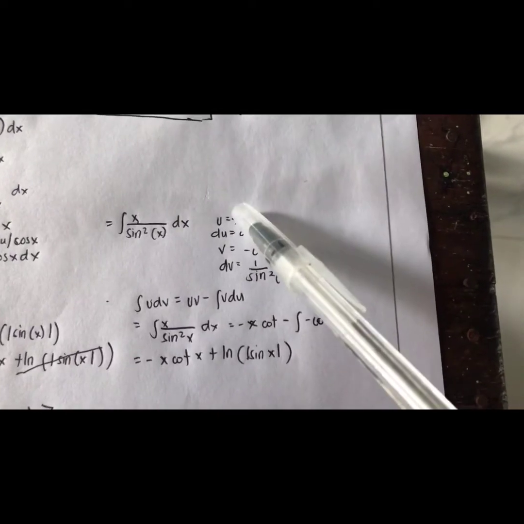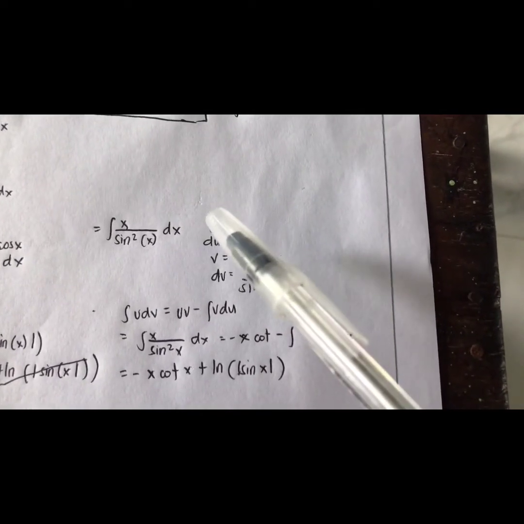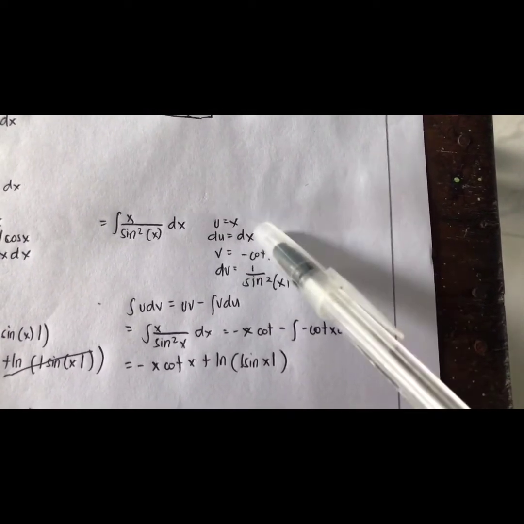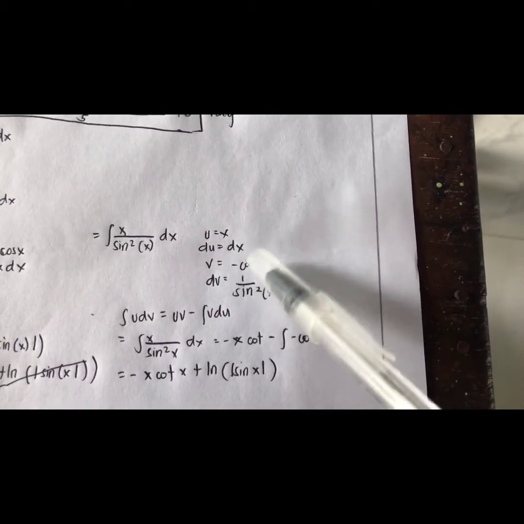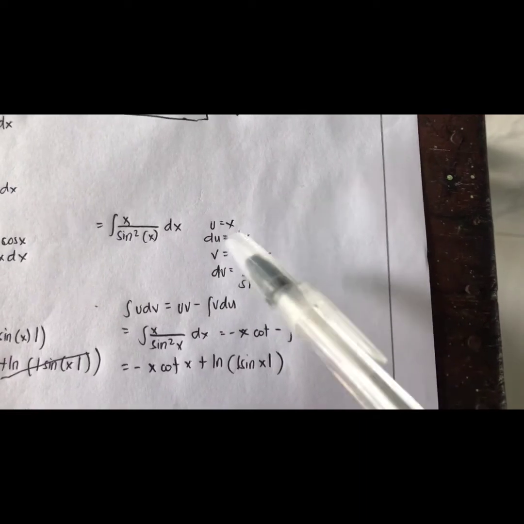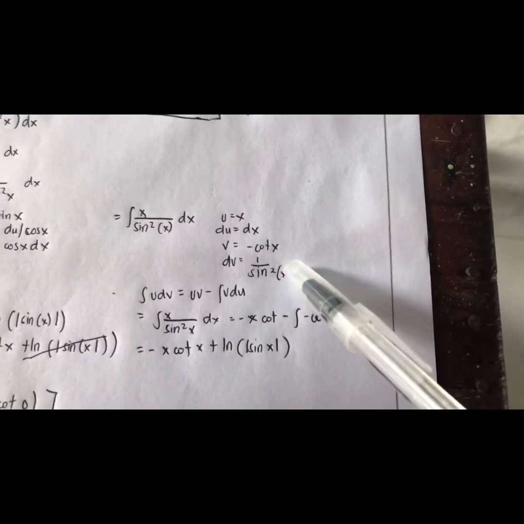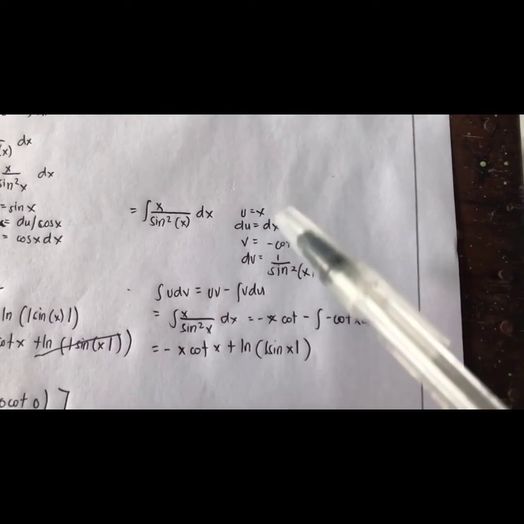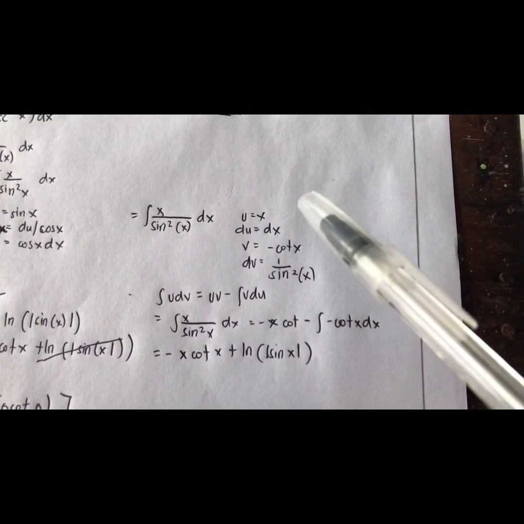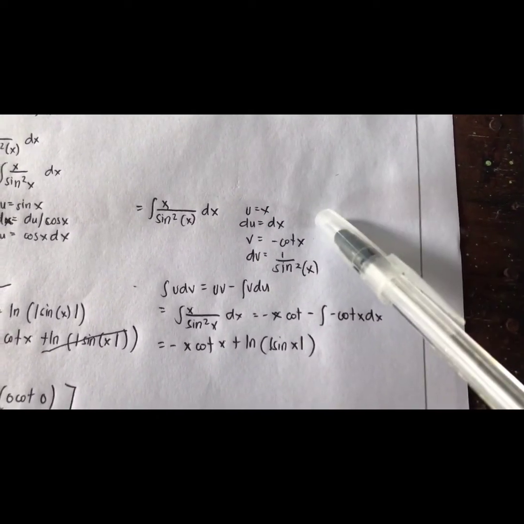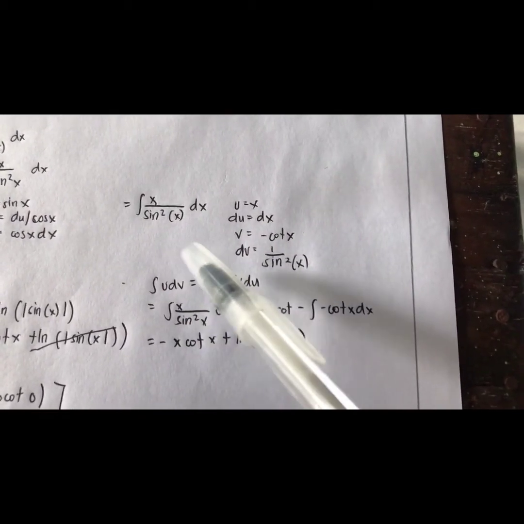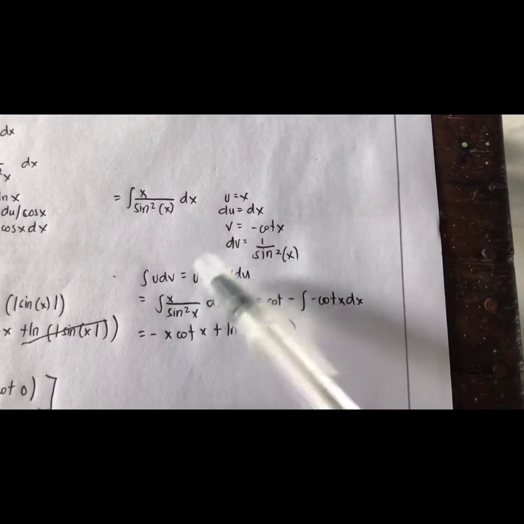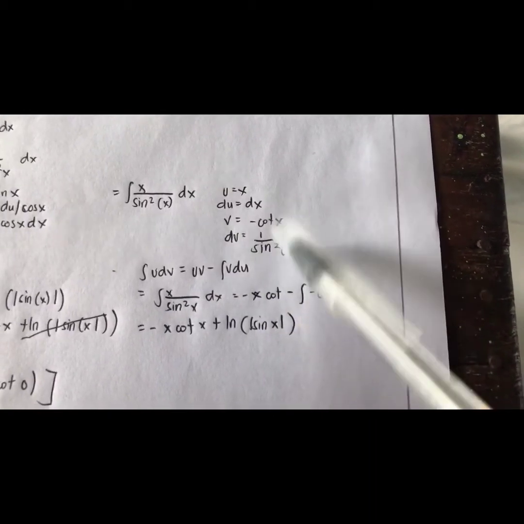Moving to the next term, which is the x over sine squared x dx. Now let's make x as the value of our u, and that will make du equal to dx. V would be equal to negative cotangent x, and dv is equal to 1 over sine squared x. We're going to integrate this one using the partial integral formula, which is the integral of u dv is equal to uv minus the integral of v du.